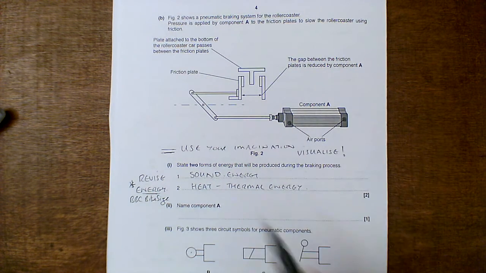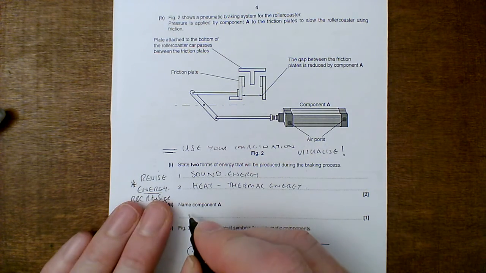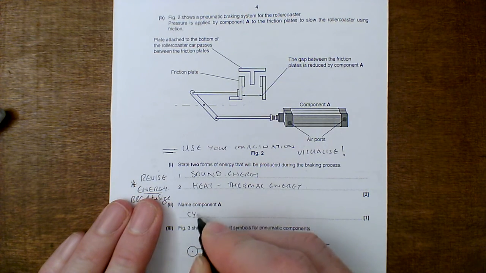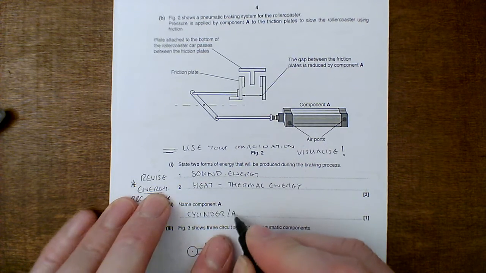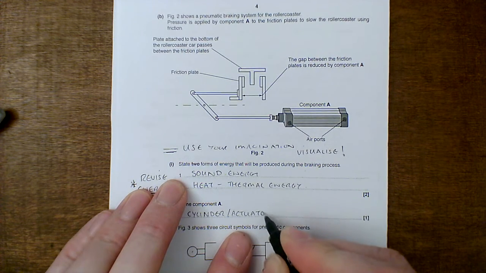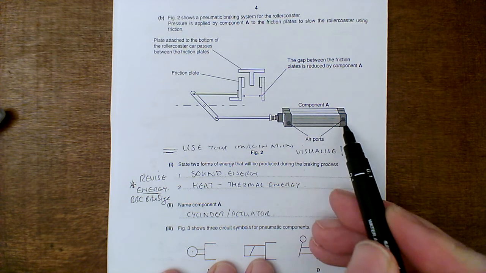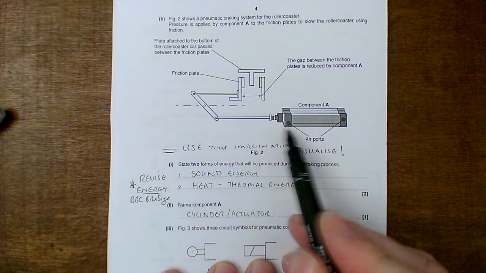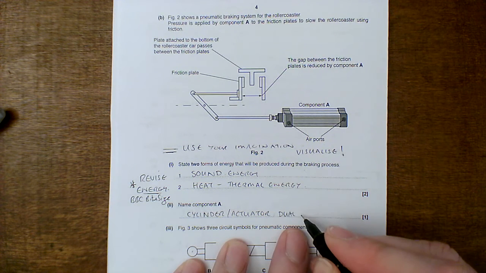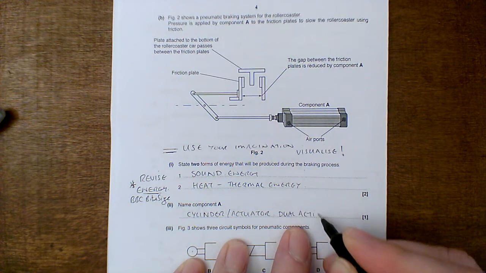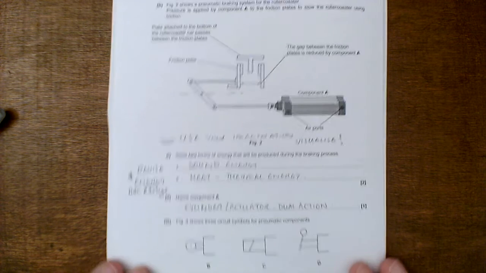Name component A. I used the word pneumatics earlier, because I know what that is. It's a cylinder or actuator, that's the proper term. And I noticed something else, it's labelled with air ports. So you can put air in and it moves out, and you can put air in this side and pull it back in again. So it's a double-acting cylinder actuator.